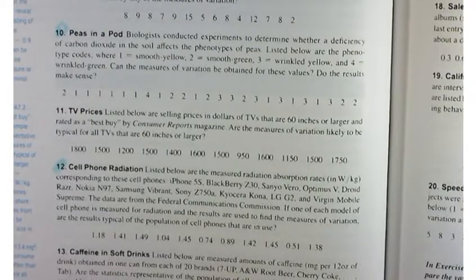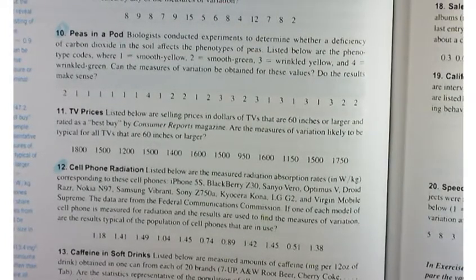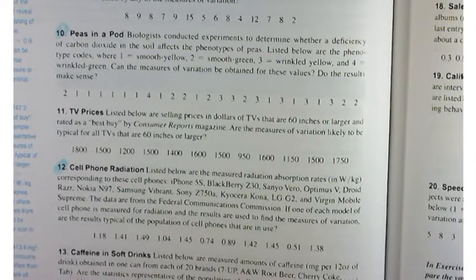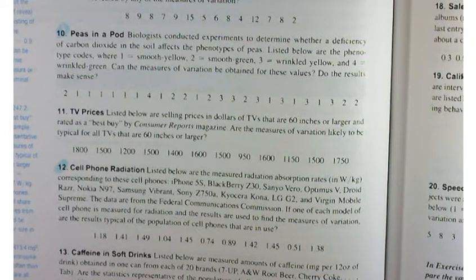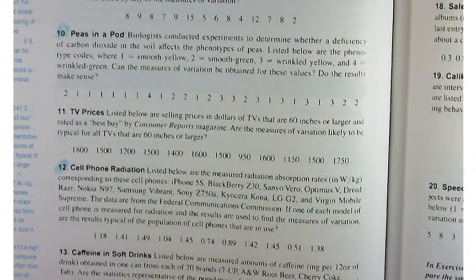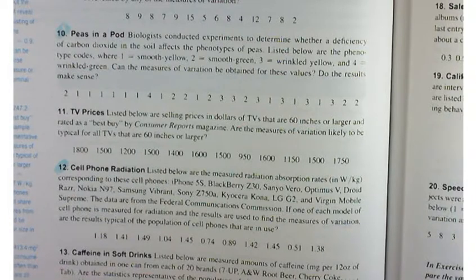Two questions. Can we calculate measures of variation like the range or the standard deviation here for this data set? Connor, what do you think? Can we calculate measures of variation here? Let me also give you the next question: do those measures make sense? So maybe that helps you out with the first answer. Maybe some help here. Can we calculate measures of variation here?